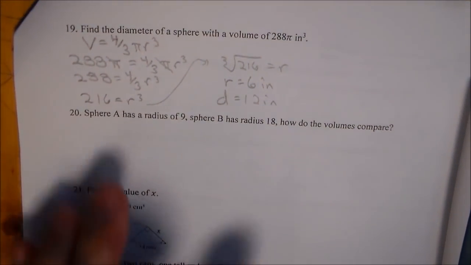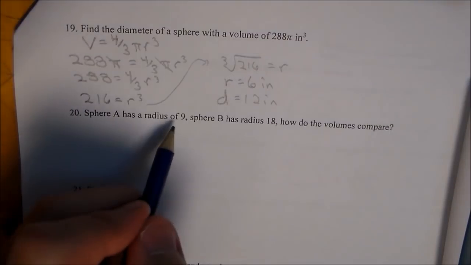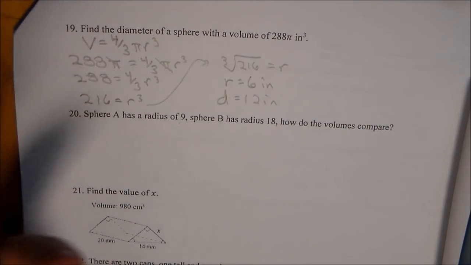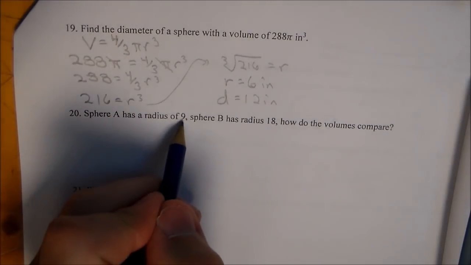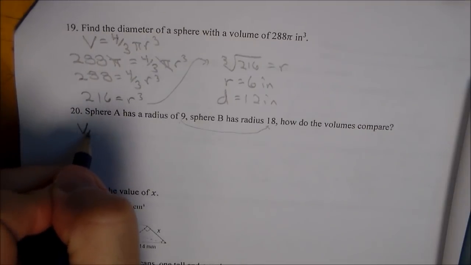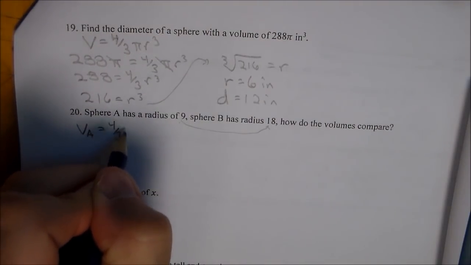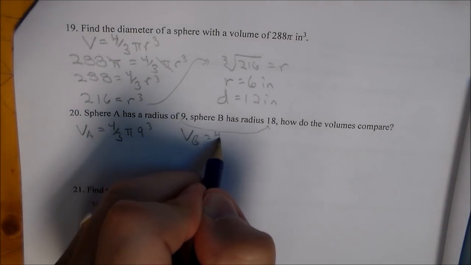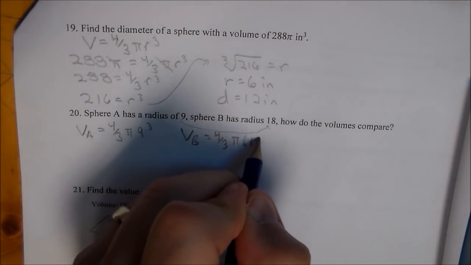For number 20, we're comparing two spheres. One has a radius of 9, one has a radius of 18. And we have to see how the volumes compare. So there's some relationship between the two, because we notice what we're doing is we're doubling the radius. So the volume of A is going to be 4/3 pi times 9 cubed. And the volume of B is going to be 4/3 pi times 18 cubed.